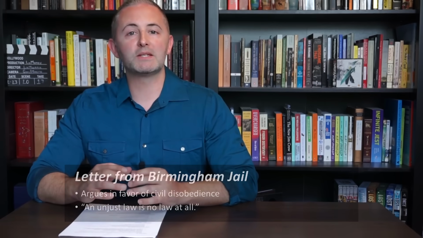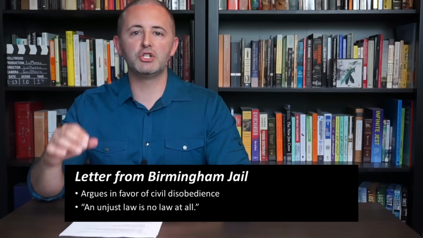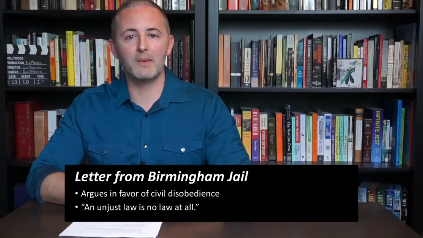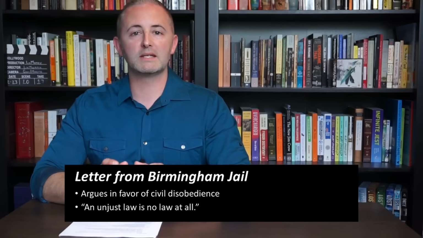Elsewhere within this document, he defends the tactics of the civil rights movement. He argues forcefully in favor of civil disobedience. This is when a person intentionally breaks the law. He's saying that these pro-segregation Jim Crow laws, that they are immoral, that they violate the natural rights of men, and therefore you do not have to follow them. In fact, he says that an unjust law is no law at all. Therefore, citizens not only can break these laws, but they actually have a duty or an obligation to not follow a law that goes against a person's natural rights.